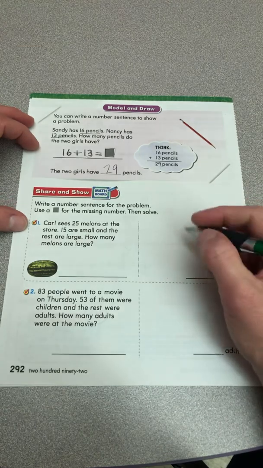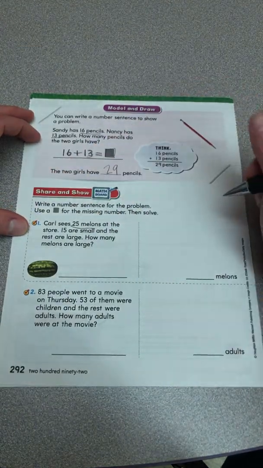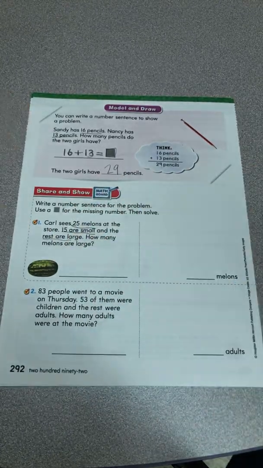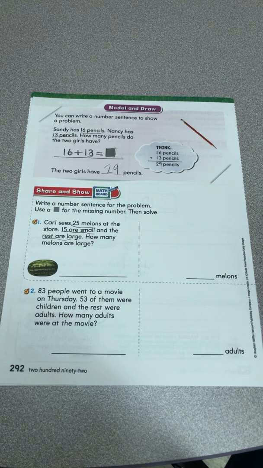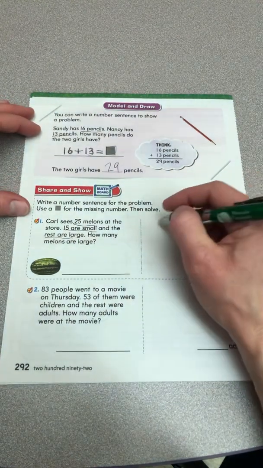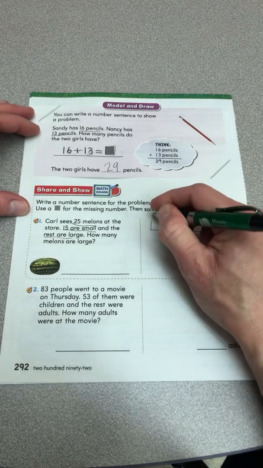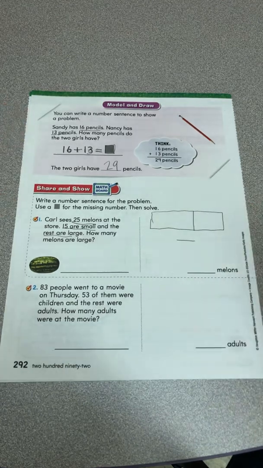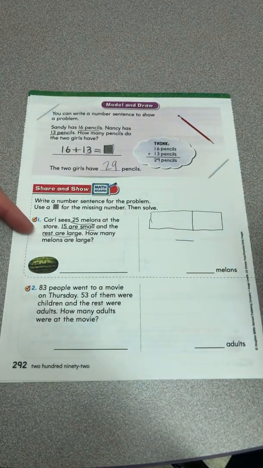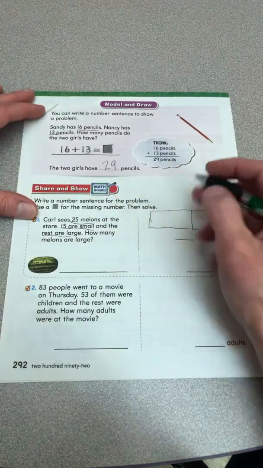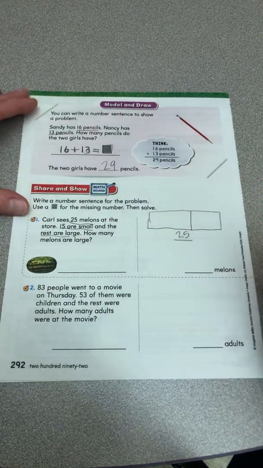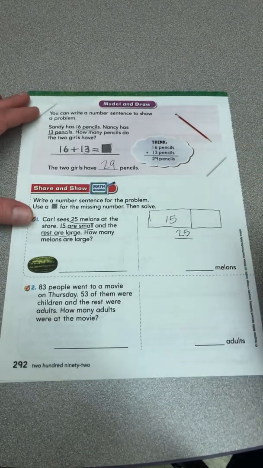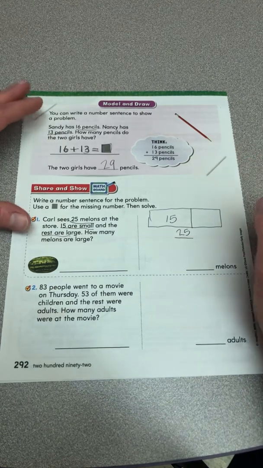Let's read number 1. Carl sees 25 melons at the store. 15 are small, and the rest are large. How many melons are large? So let's draw a bar model for ourselves over here. Just going to draw a rectangle and divide it into 2 pieces. I'm going to put a line there for the total. If I go back to my problem, I know that Carl sees 25 melons. That's the total number. 15 are small. So I'm going to put that in one of the groups. And then the rest are large.